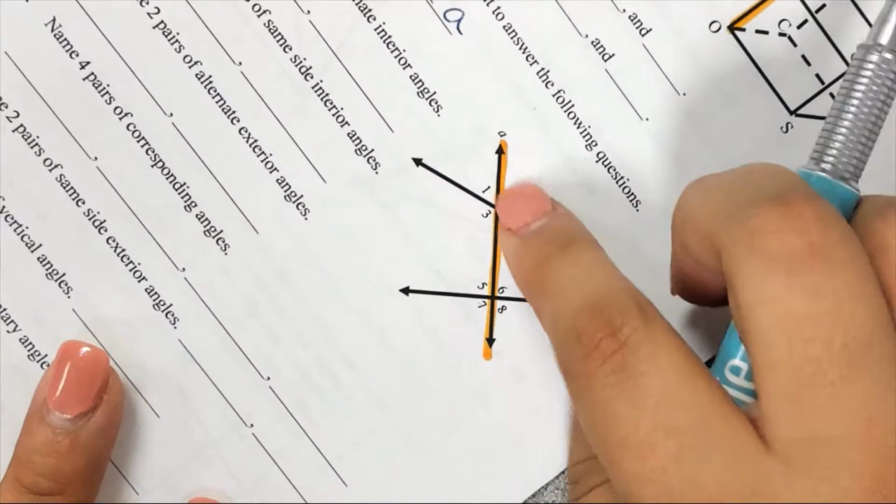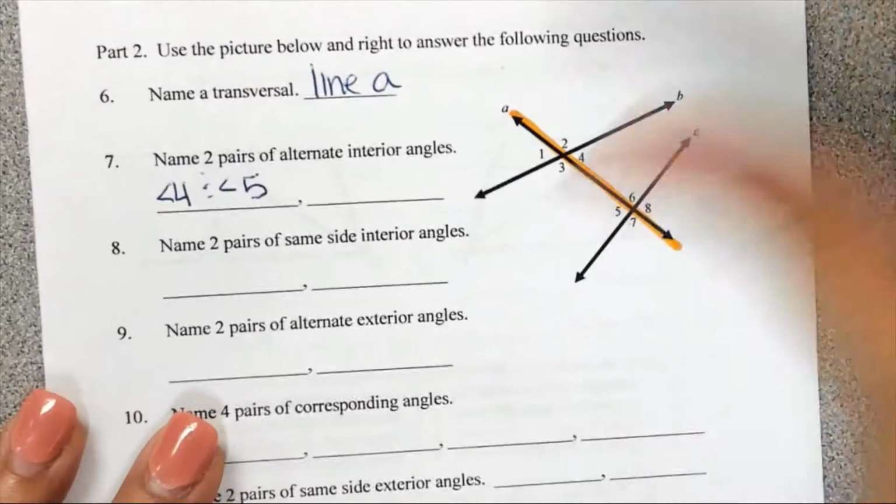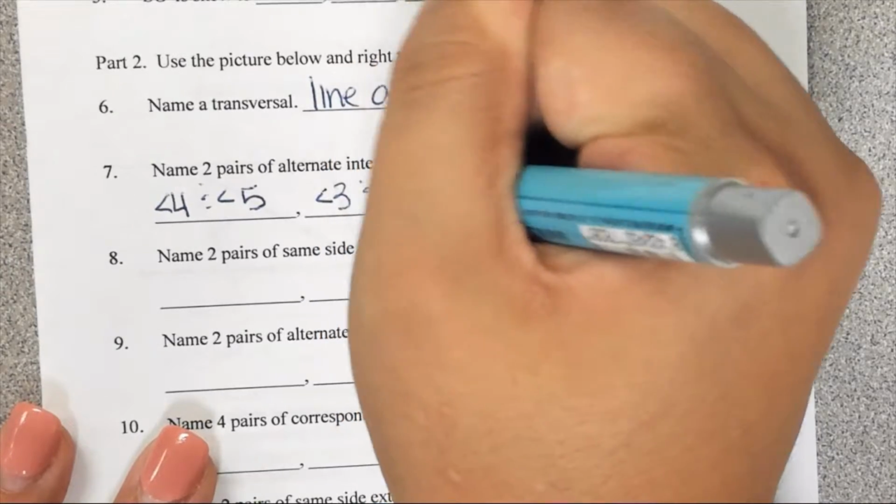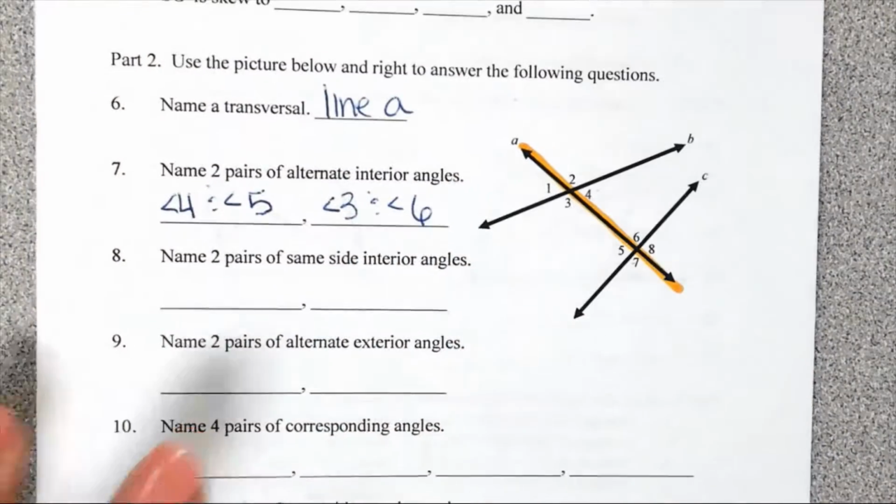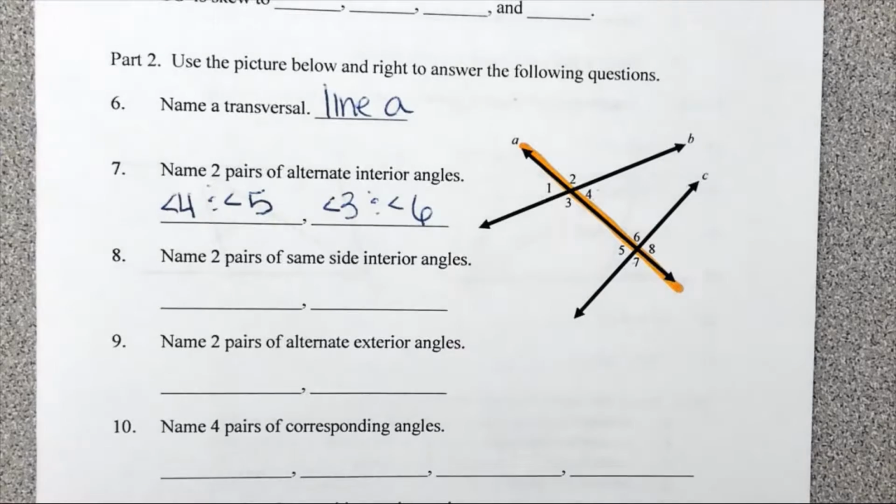What else is alternate interior? Angle 3 and angle 6. Again, if I'm going too fast, just pause.